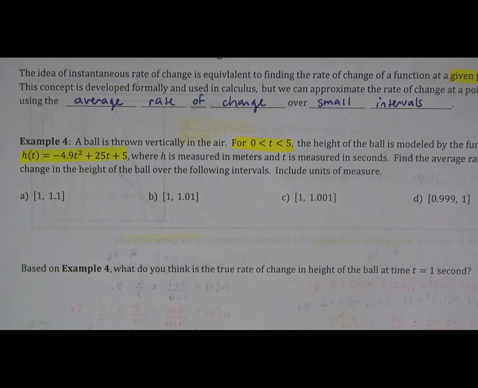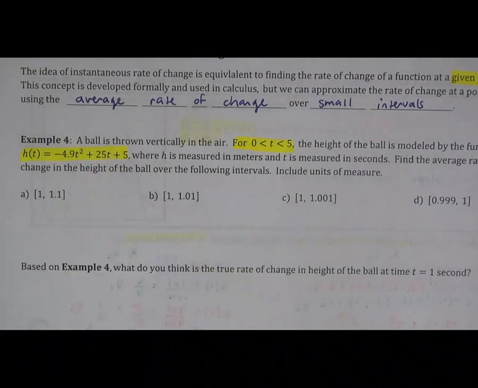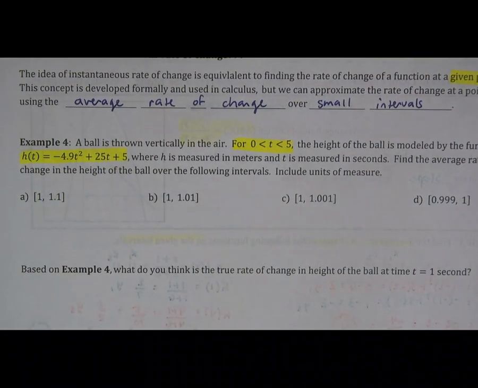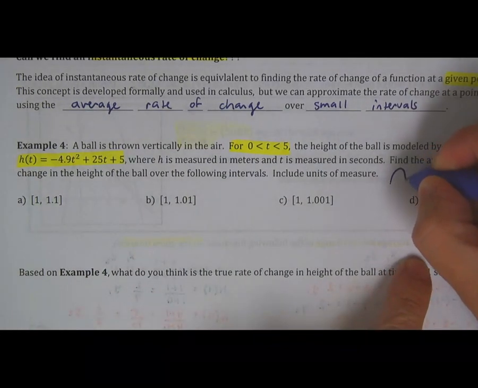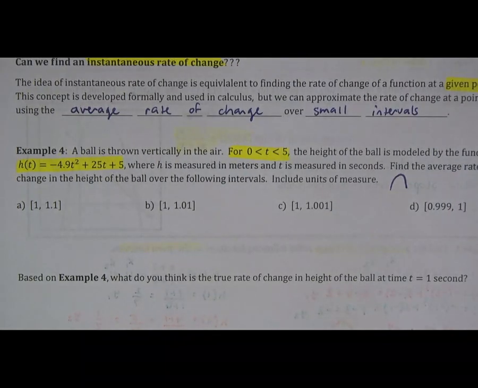From 0 to 5 seconds, here's the function, where h is measured in meters and t is measured in seconds. Find the average rate of change in the height of the ball over the following intervals. So we know the ball is going to go up, it's going to come down. So it's quadratic.